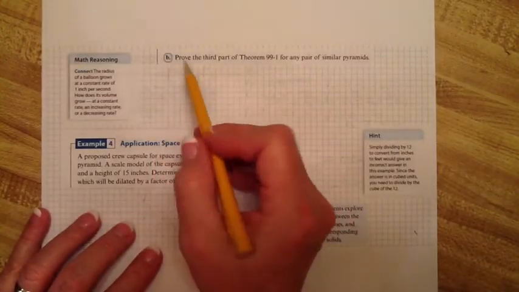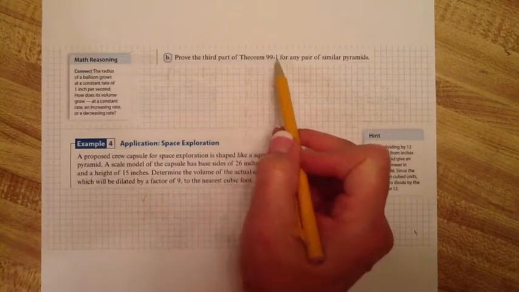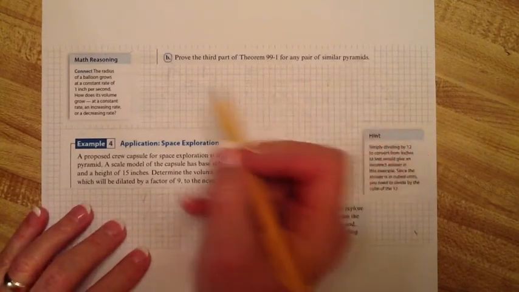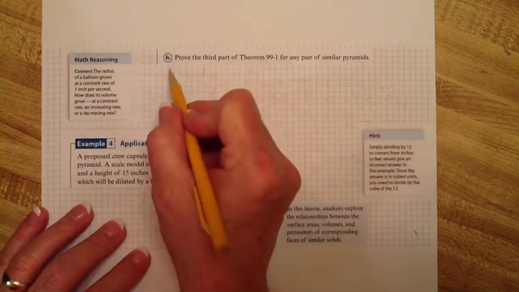B part, prove the third part of Theorem 99.1 for a pair of similar pyramids. We have two pyramids.